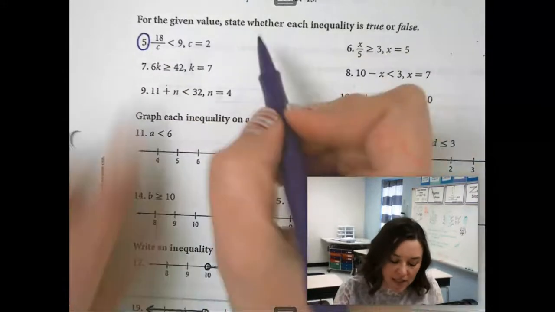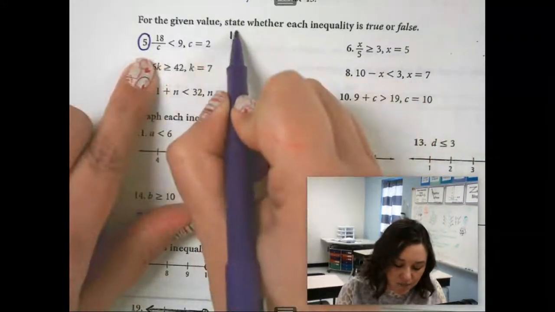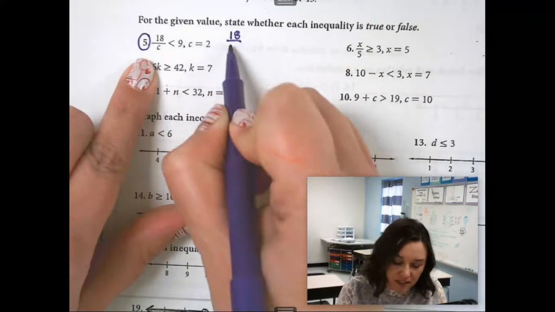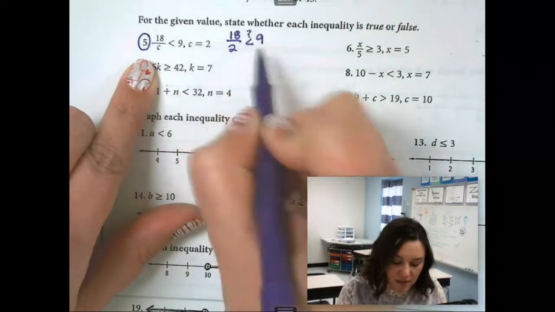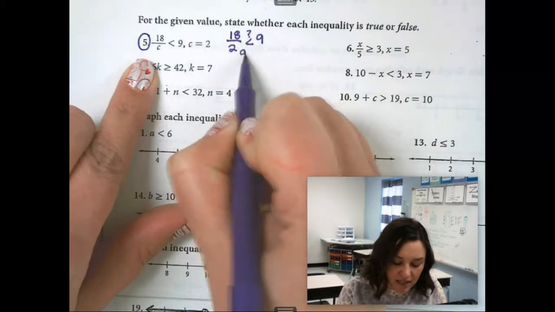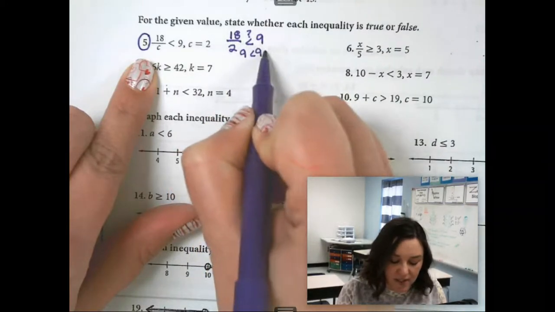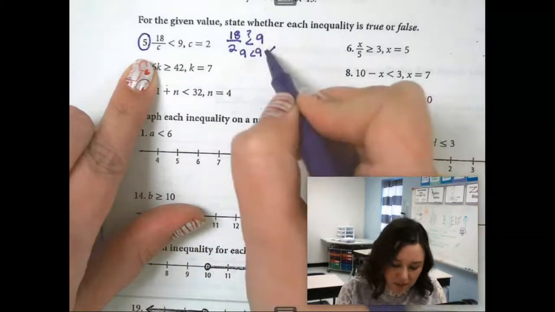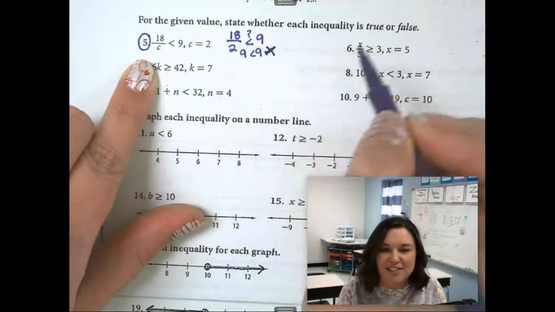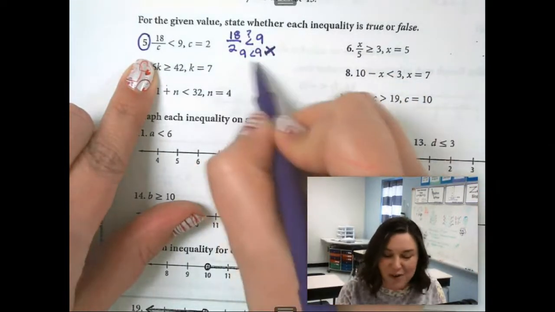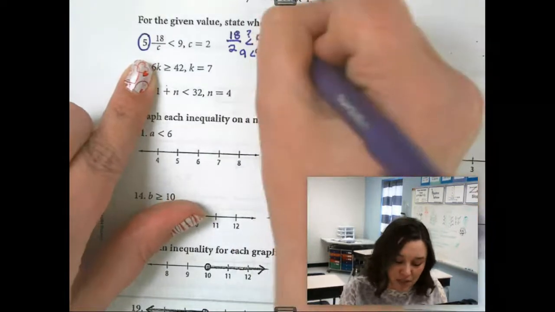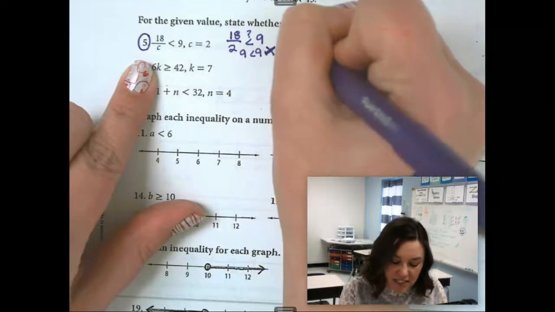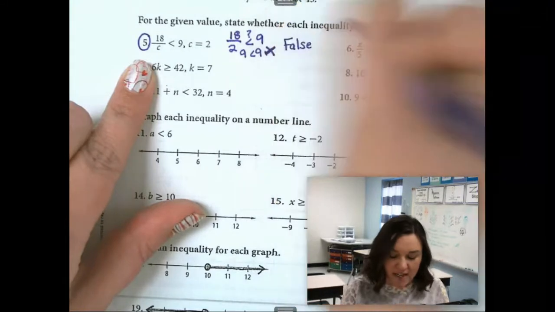So where I see C, I'm going to put 2. So 18 divided by 2, is that less than 9? Well, 18 divided by 2 is 9. Is 9 less than 9? No. Why did I put a check mark? I should have put an X. 9 is not less than 9. There is no equal to sign there. So since there is not an equal to sign, we will put false here. C equals 2 is not an answer.